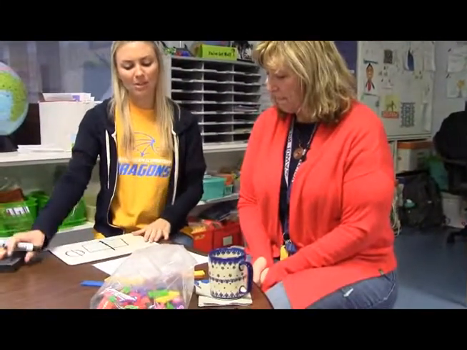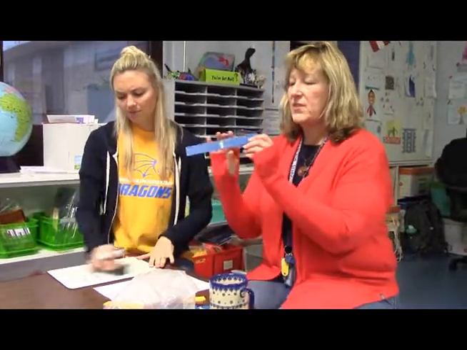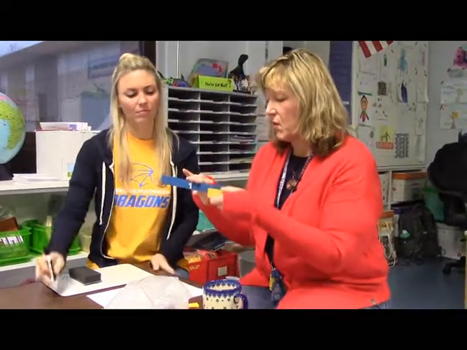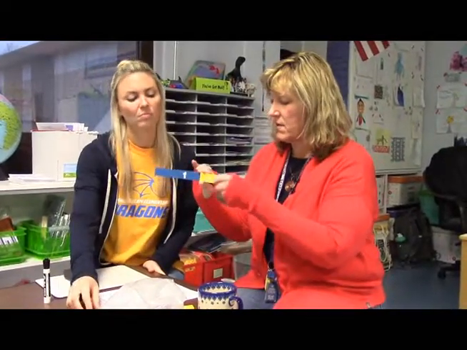All right, what about a unit fraction? What is a unit fraction? Well, again, we have to think of the whole, but a unit fraction, going back to our fourths, is 1 part. So this is 1 unit of the whole.